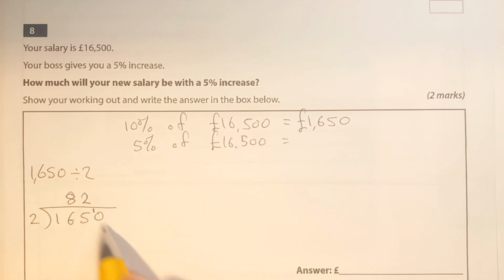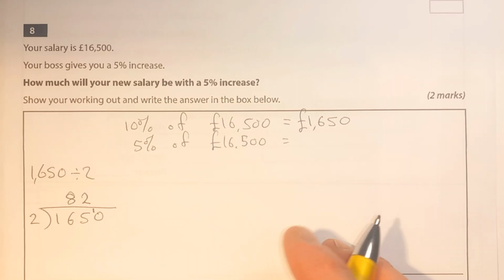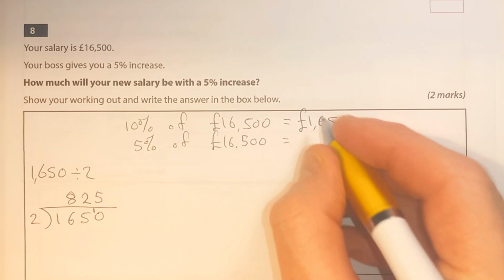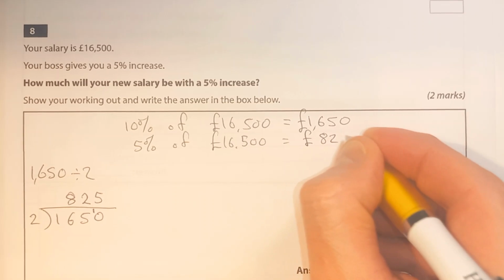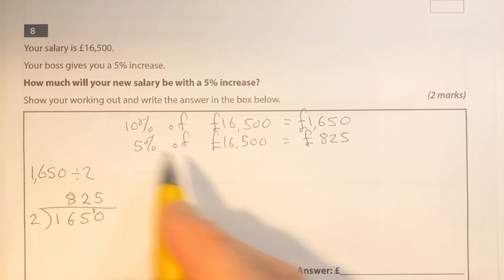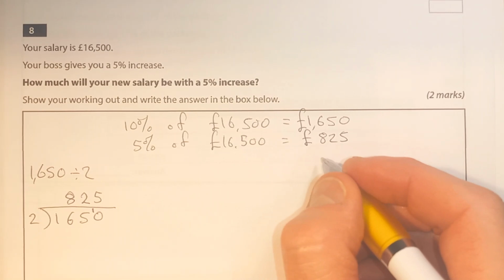How many times does 2 go into 10? 2, 4, 6, 8, 10. That's 5 times. So 5% is £825. We want to know how much the new salary will be with a 5% increase.